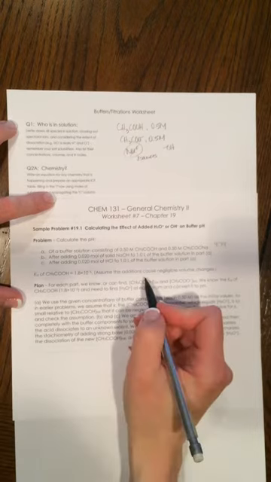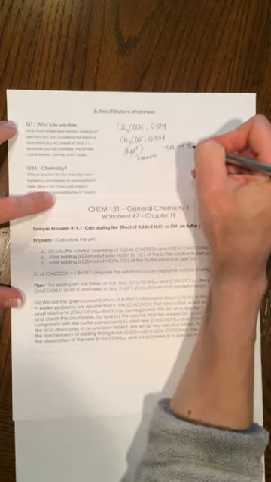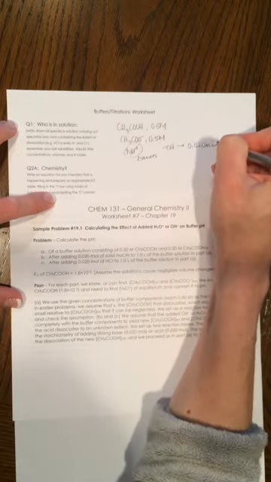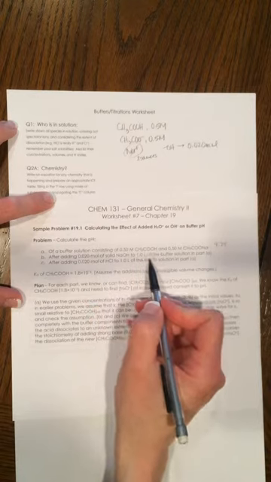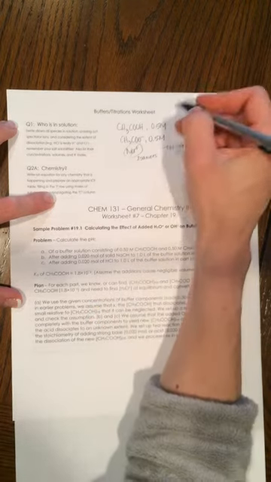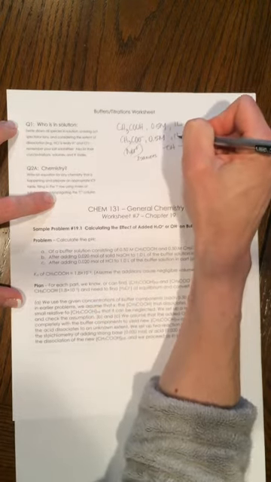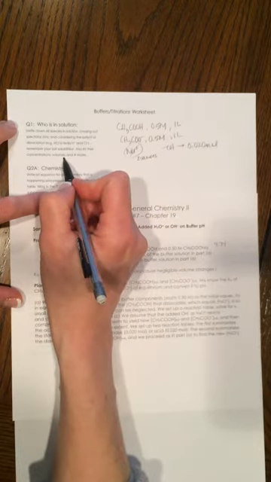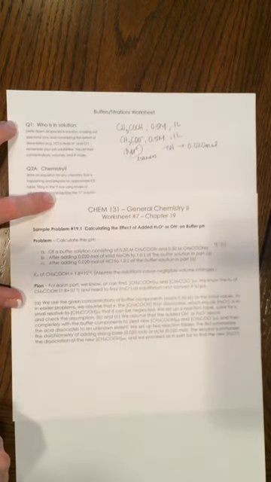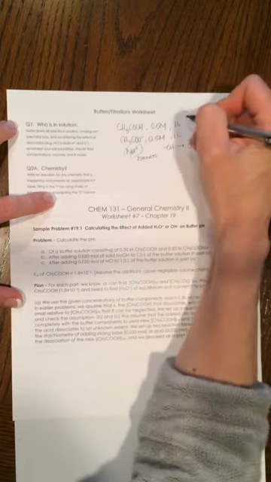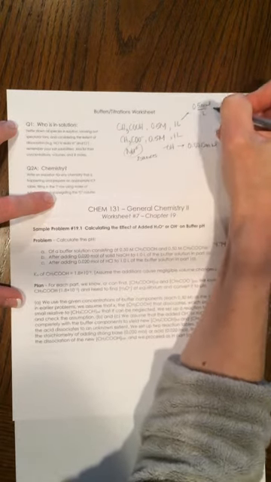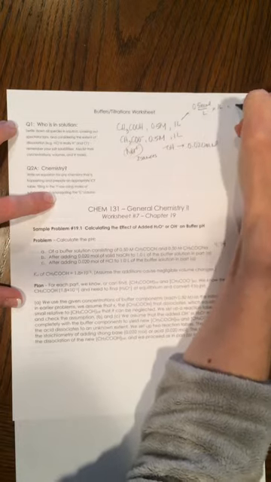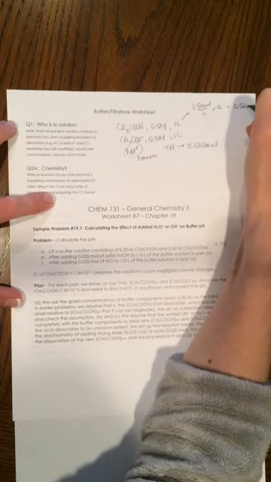Now in this case, they don't give us a volume or a molarity of it. They basically just tell us that we're adding 0.020 moles of this. They do tell us that we have 1 liter of the buffer solution. So now that we do have a volume, we can calculate the number of moles. Well, this is a pretty straightforward calculation: 0.5 moles per liter times 1 liter means we have 0.5 moles.